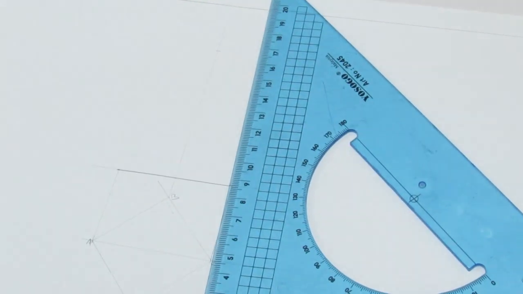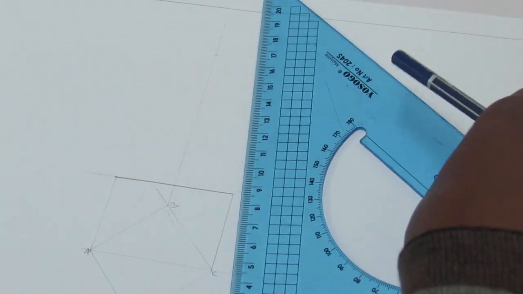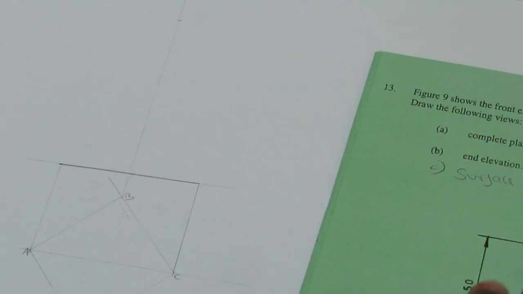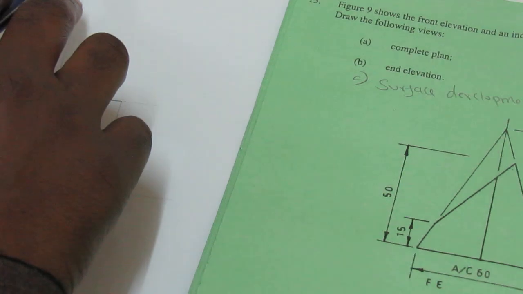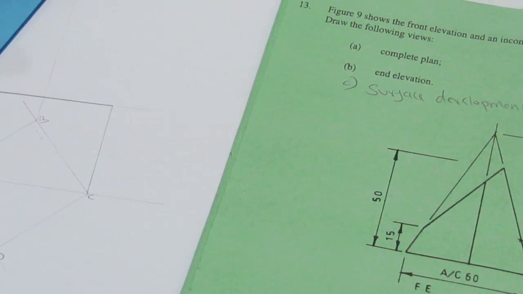I have marked it on top there. Then after that, I want to draw the two slants that will come from here to the apex, and the apex is at 80. So I come here like that.